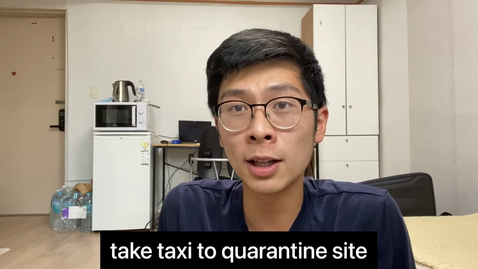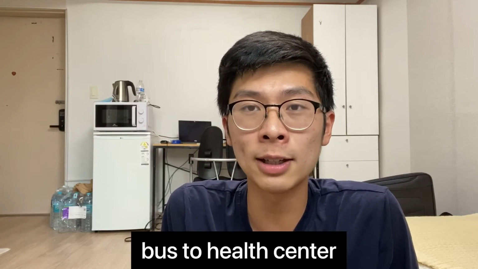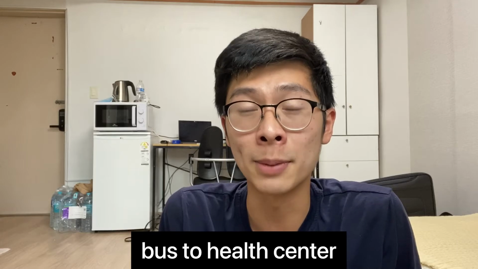The general rule is that the taxi is a little bit more expensive, but it's a little bit faster, and you can go directly to your quarantine site to either drop off luggage or just stop by the quarantine site first if the health center is closed. The bus will be used if you want to go to the health center directly or you cannot go to your quarantine site immediately. So those are two things to note.